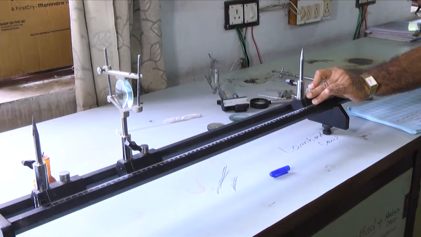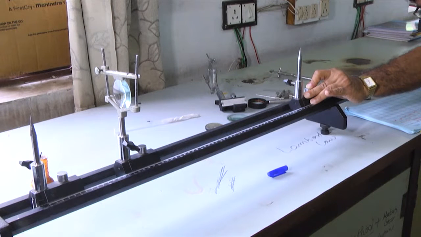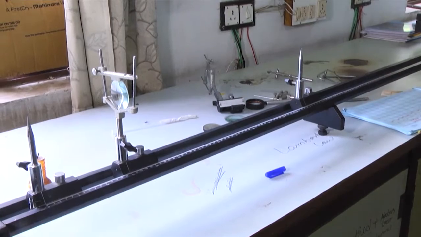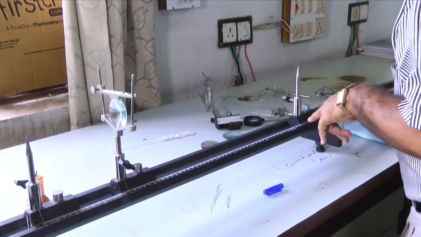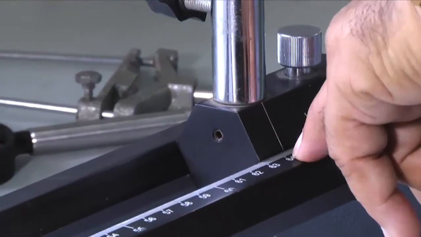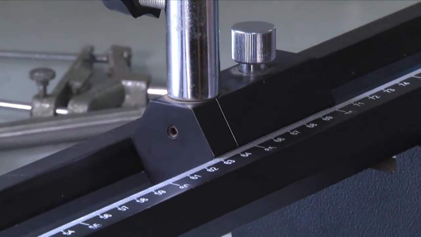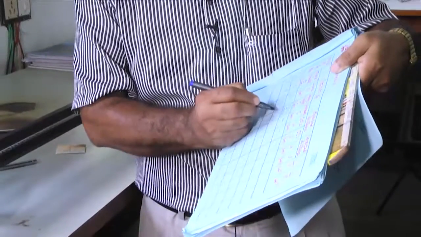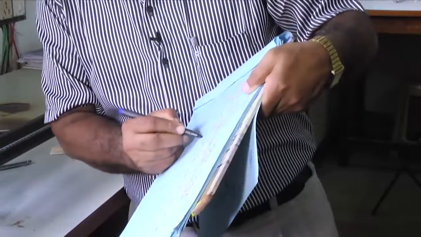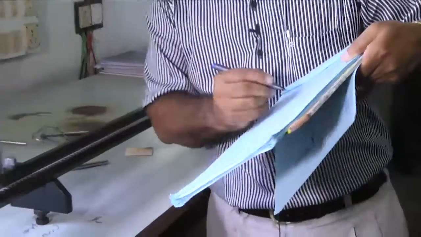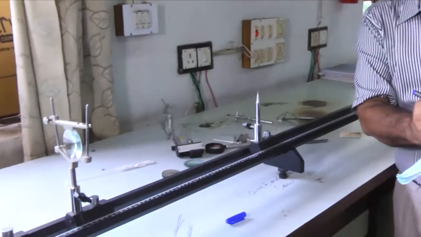So this is very important for this experiment. One should find out, more or less, what I am getting here. So now the reading is 64 point around 6, 64.6. This is the 0 position, this is the 15. Then you take 3 more readings.